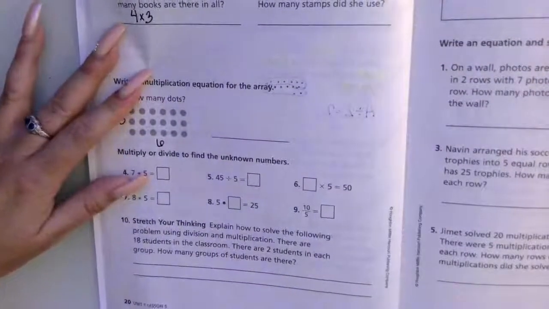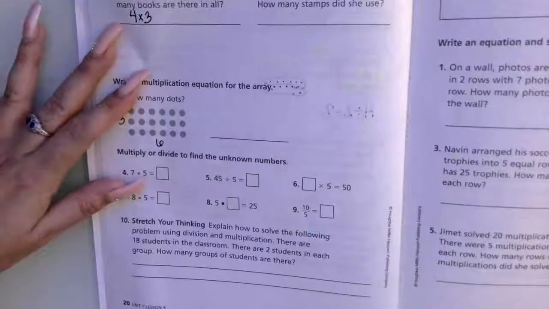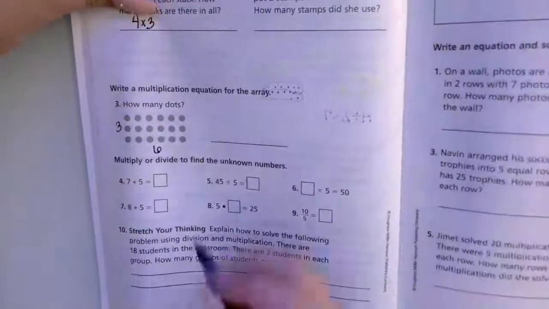Explain how to solve the following problem using division and multiplication. There are 18 students. And pay attention to that word. There are 18 students in the classroom. There are 2 students in each group. How many groups of students are there? Okay. And again, any extra time, you're going to go to IXL. I'm not sure that you'll have extra time today, though.